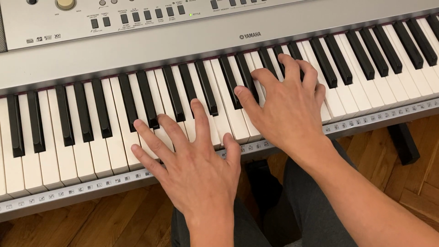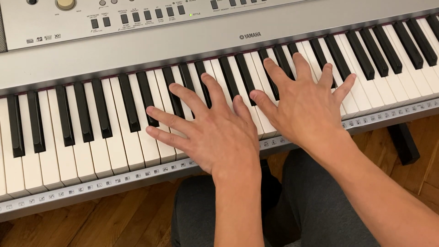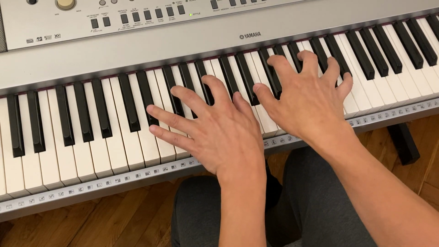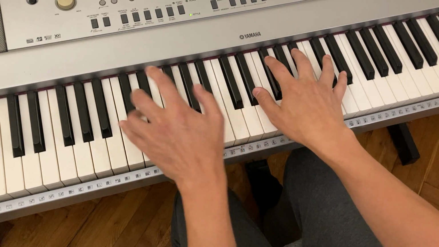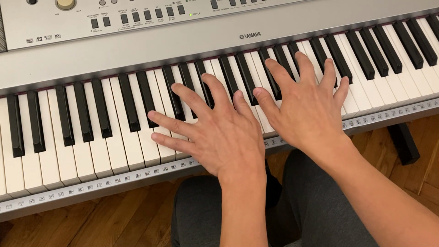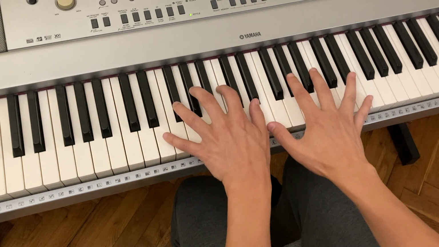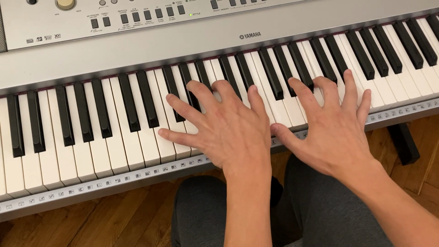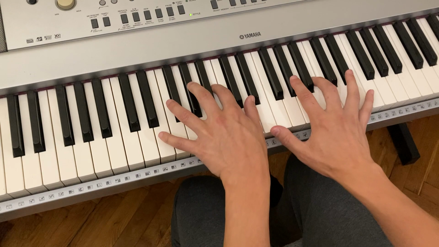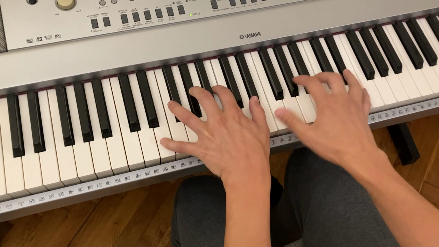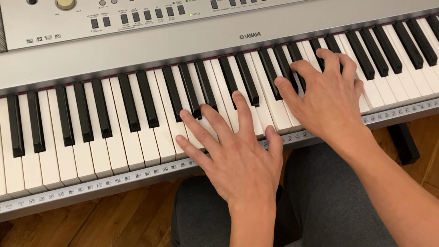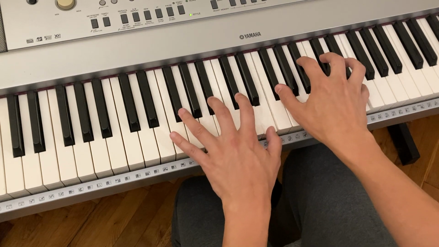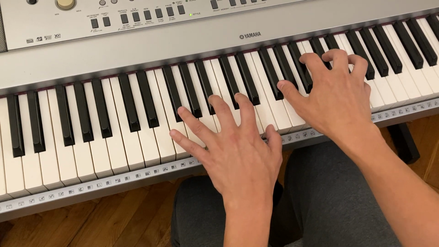Next key. Looks like E flat, but it's D sharp. See the next key. Next one. Sorry, so that's 5. I do apologise. It's F sharp 7.